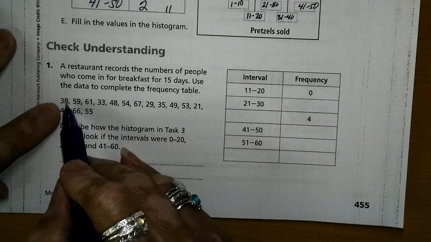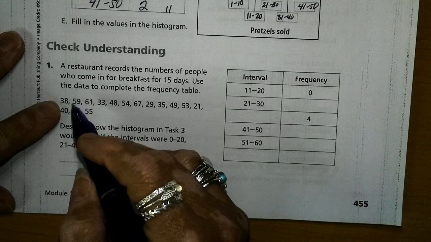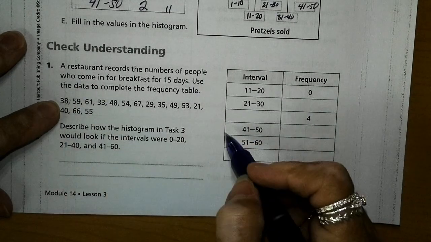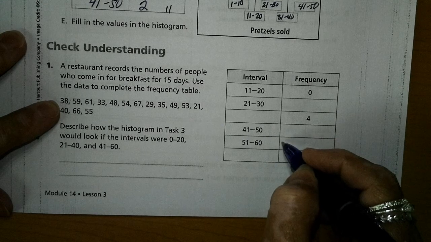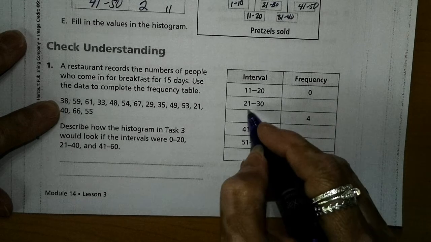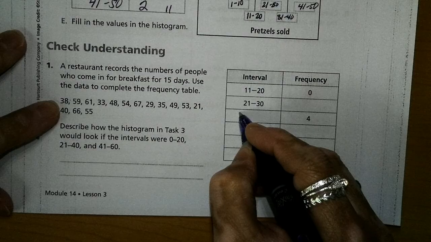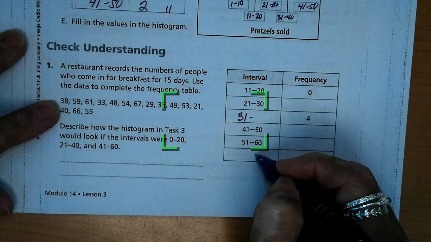Frequency table. One thing we could have done here is tally marks. I didn't really have to do them in order. I could have looked at it and said, all right, 38 falls in here, 59 falls over here, and do my tally marks. So let's finish my intervals here. What should be here? 31 to what? 40.